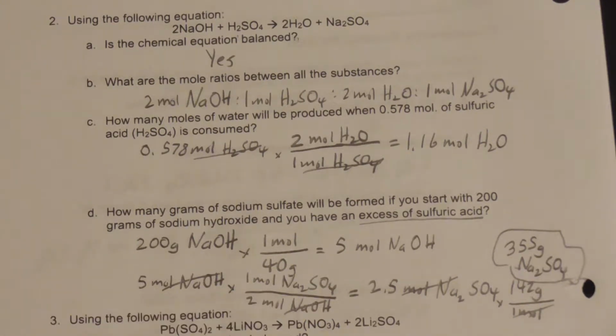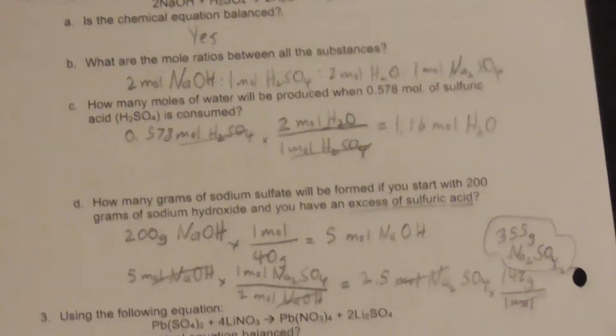You've got to ask yourself these questions. How many grams of sodium sulfate? Do I have grams of sodium sulfate? Absolutely. I'm done my problem. I start with 200 grams of sodium hydroxide. I make 355 grams of sodium sulfate. This is a beautiful stoichiometry problem. We'll see another one on number 3.